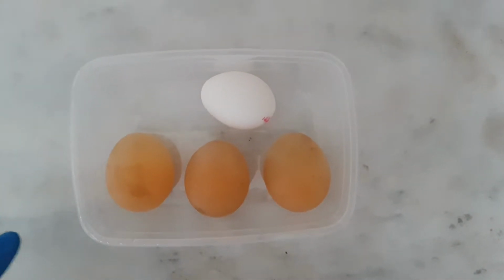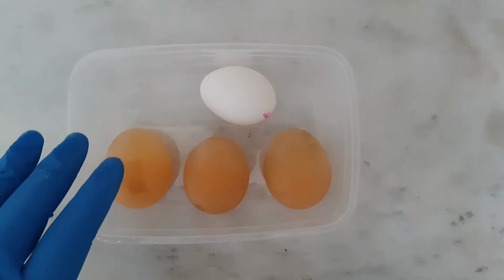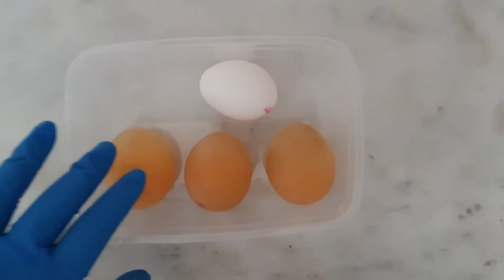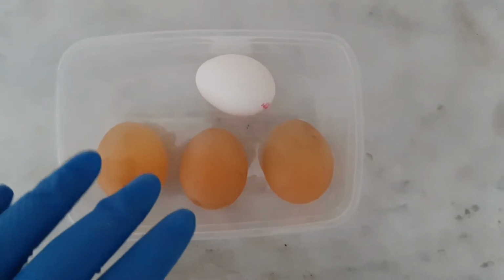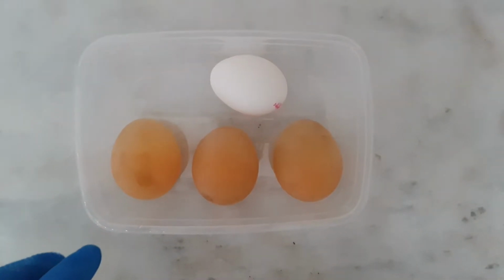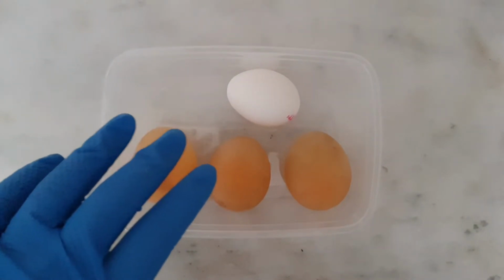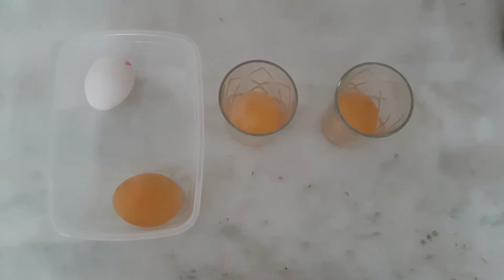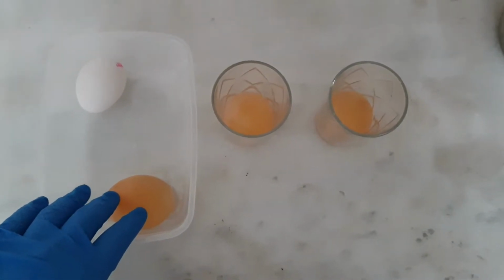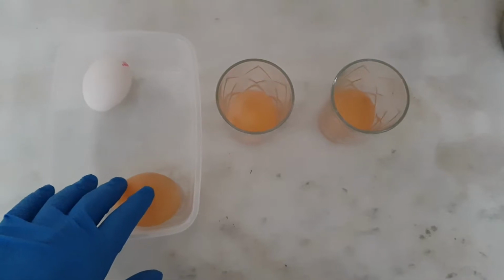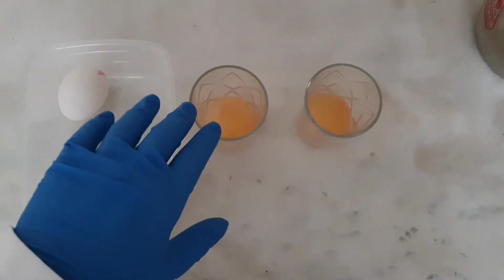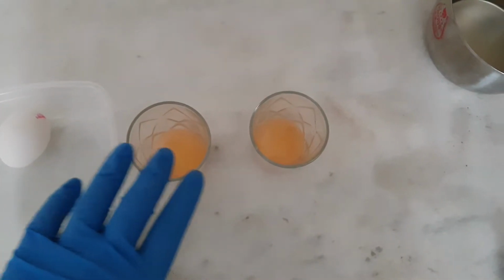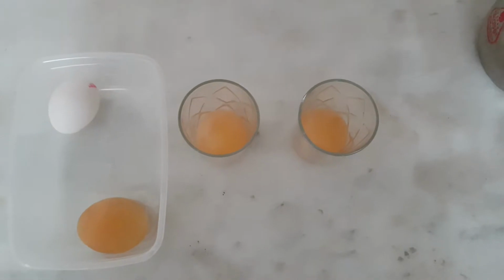Now I will remove one more egg as a control group from my vinegar eggs, and I will put each of the others in separate glasses and cover them with corn syrup. Now, as you see, I separated one of my vinegar eggs as a control group and put the other two eggs in different glasses.